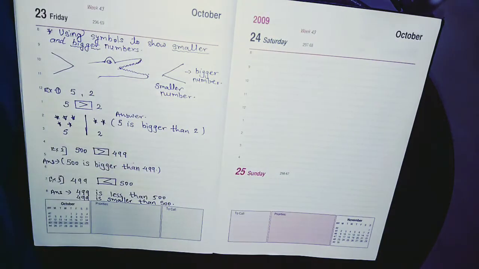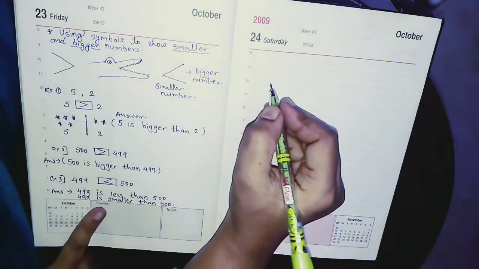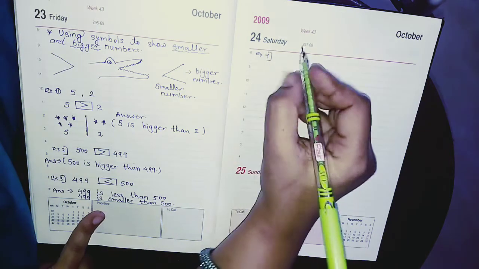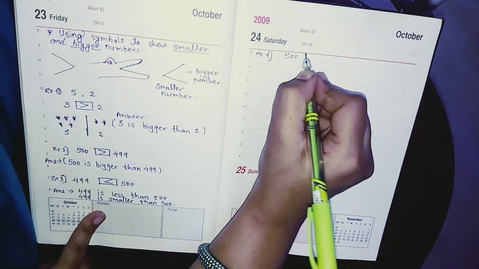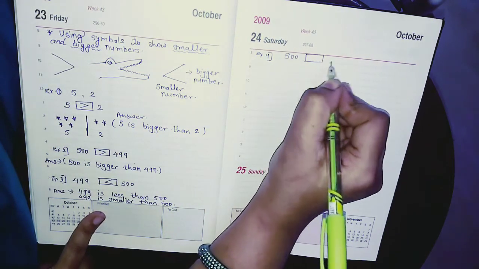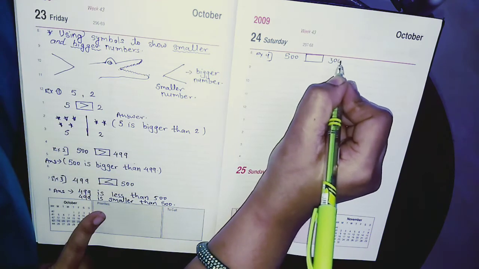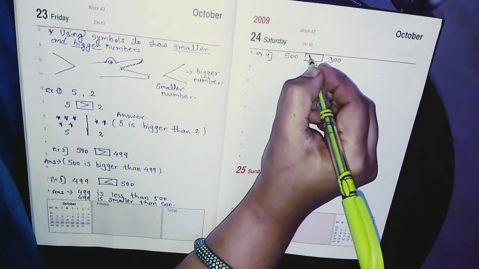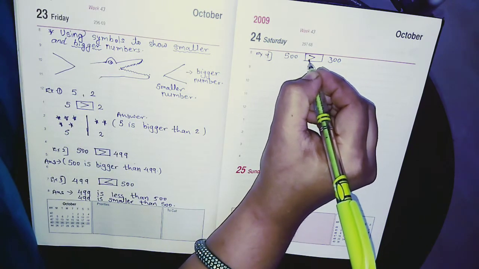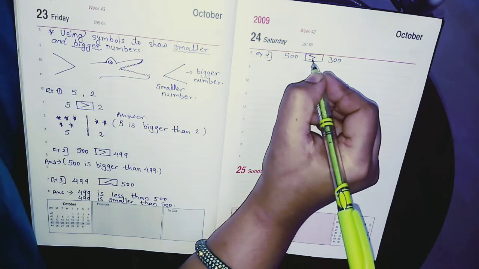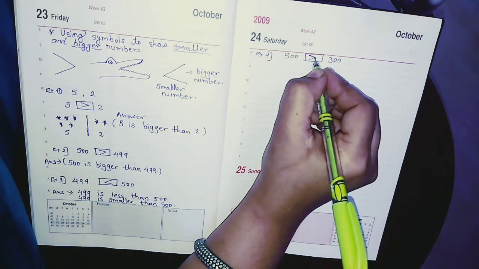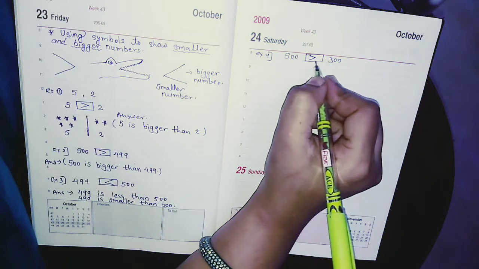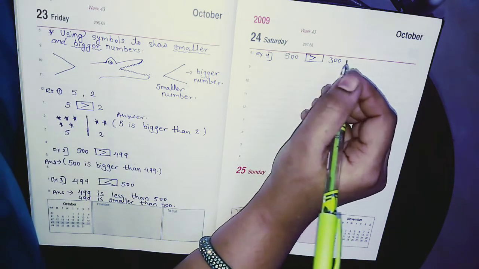Now one more example. Example number 4. Compare 500 with 300. We all know that 300 is a smaller number. So to show that, we will use this sign. As 500 is the bigger number, the alligator mouth's wide open end will be towards 500 and 300 is a smaller number, so the closed end towards 300.